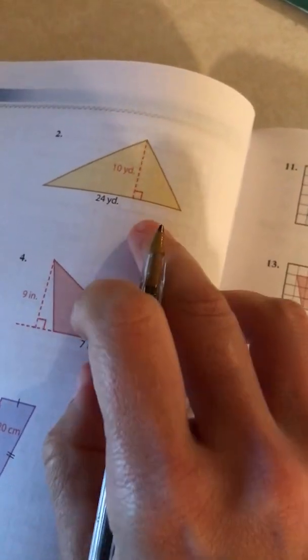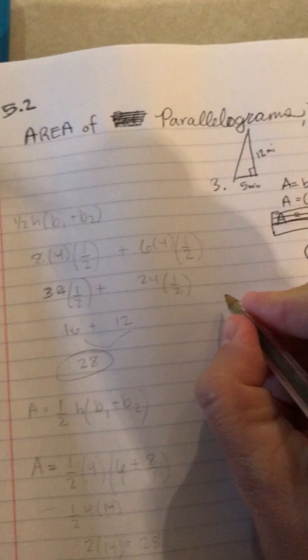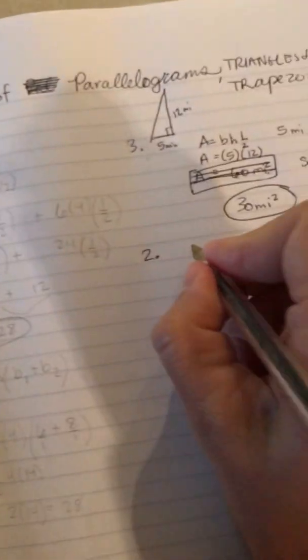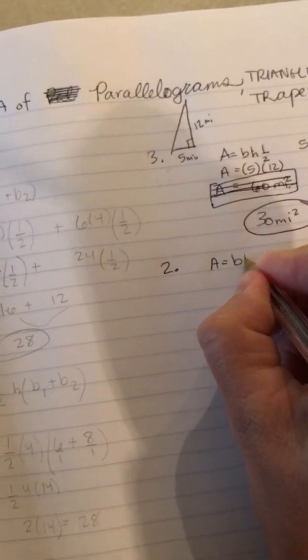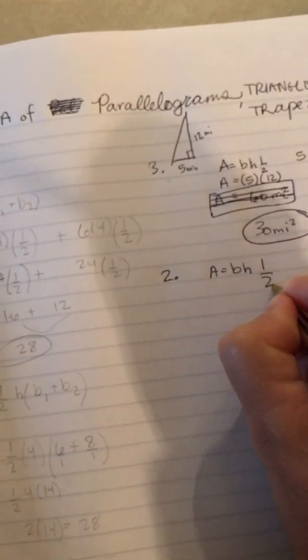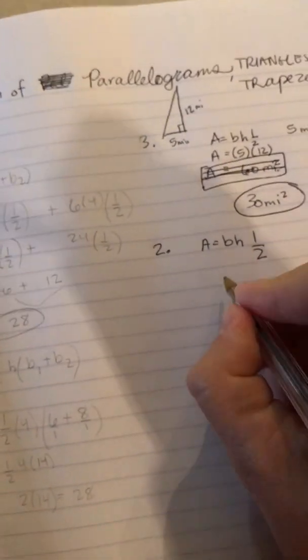Okay, let's do number 2: 24 times 10. I just finished telling you about that formula, and then there I go. Area equals base times height times 1/2, or you can think of it as base times height divided by 2.